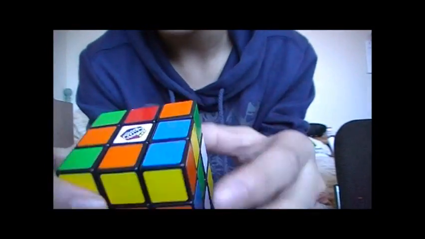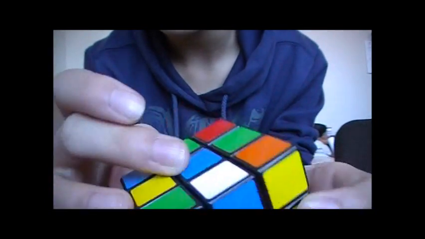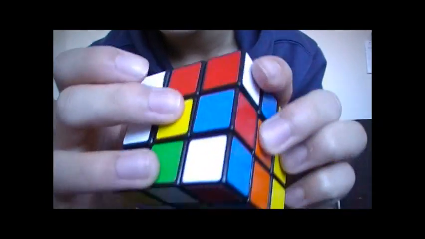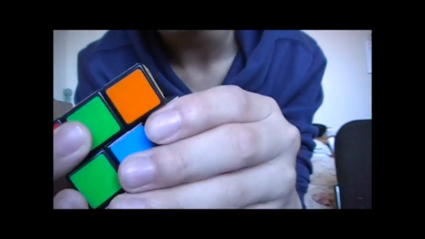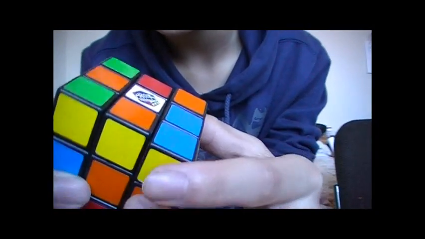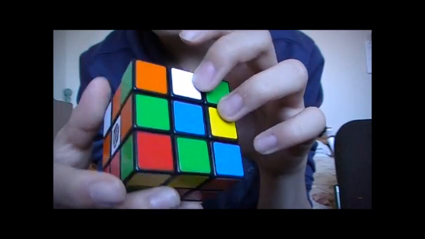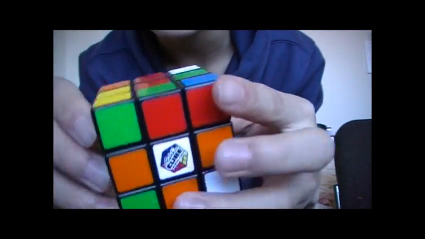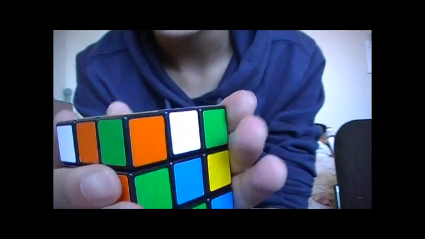Another important thing is that all these middle pieces are called center pieces, and every cube has 6 of them. The cube has 6 faces, and these never move in relation to one another. So white is always to the left of blue if you look at it one way, and flip it around and it's going to be the same as long as you look at it the right way.